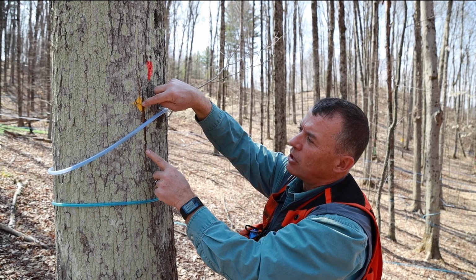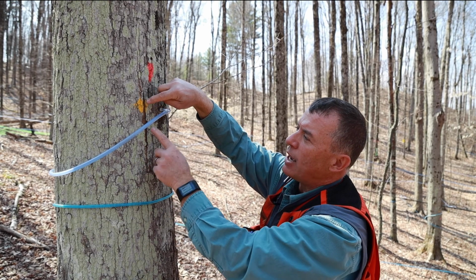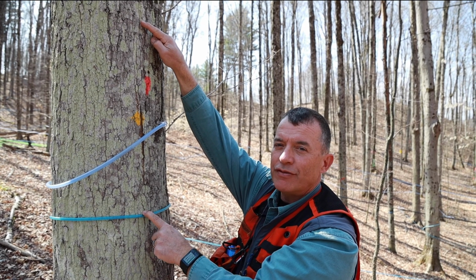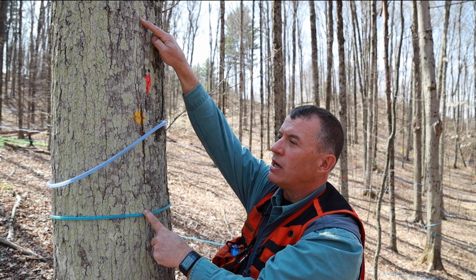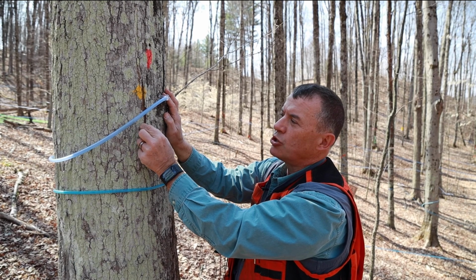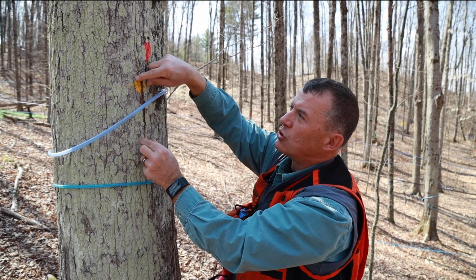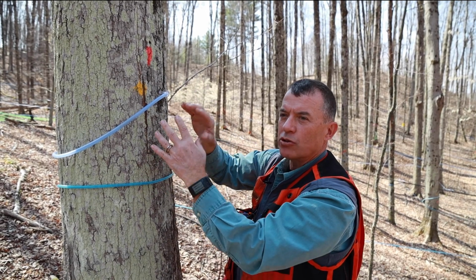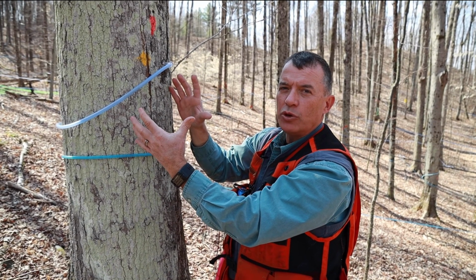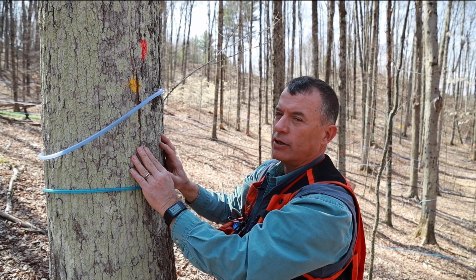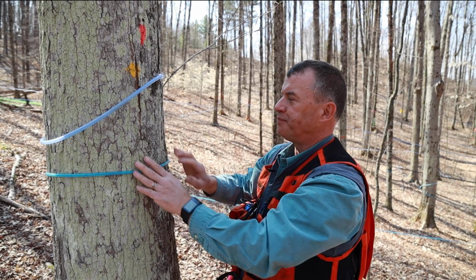The column of discoloration is centered at the spile and may extend as much as 16 inches above and 16 inches below that tap hole, and is usually about 3/4 of an inch to an inch wide. So that's a section of the tree on the outside of the tree where we have the most conductive wood tissue that is not able to conduct sap.